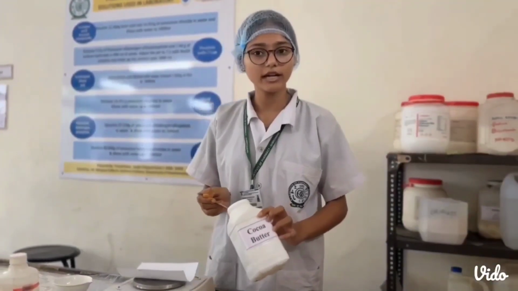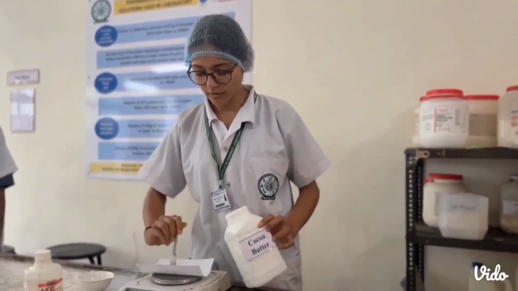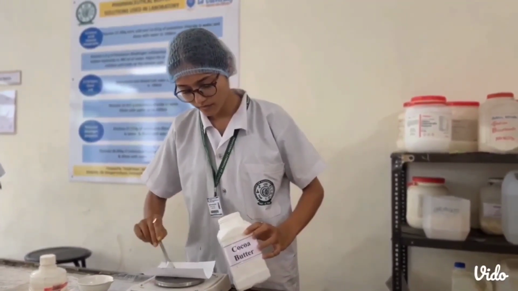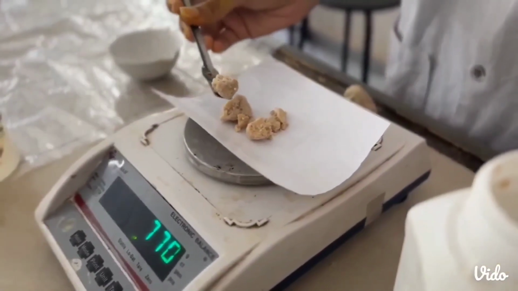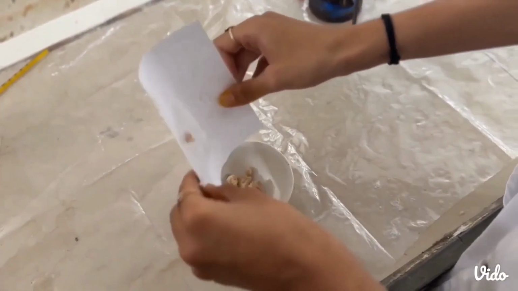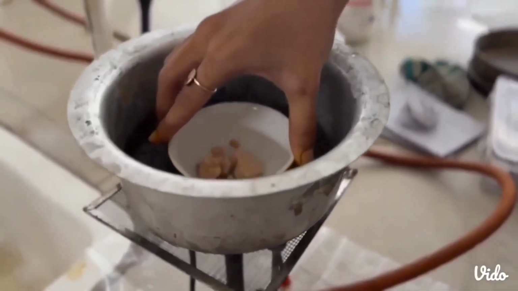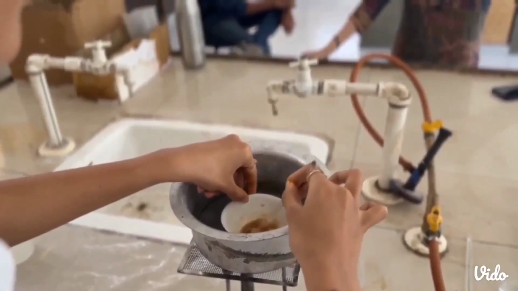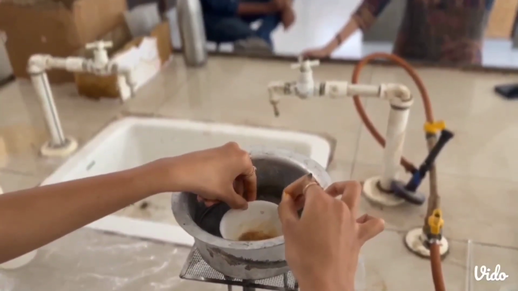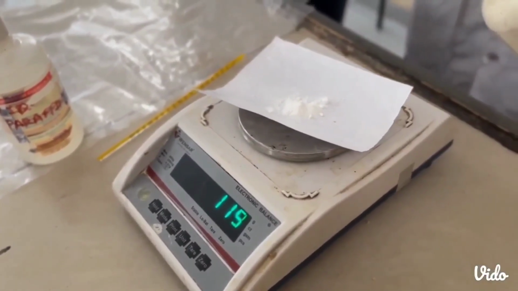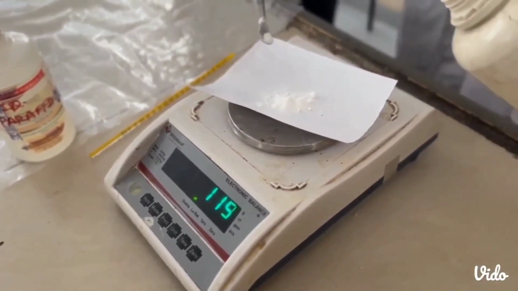Now we will weigh the required quantity of cocoa butter on a butter paper, that is 9.2 grams. Now we'll place the cocoa butter in a porcelain dish, and the porcelain dish will go into the water bath until 2/3 of it melts. Avoid overheating of the cocoa butter and continuously stir it with a glass rod. Weigh 1.2 gram of boric acid and transfer it into a porcelain dish.